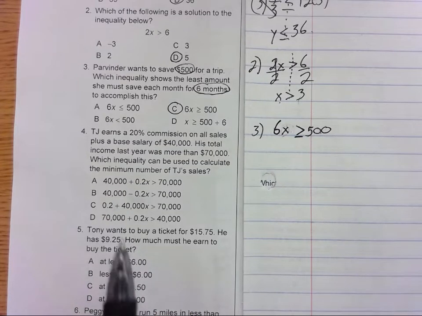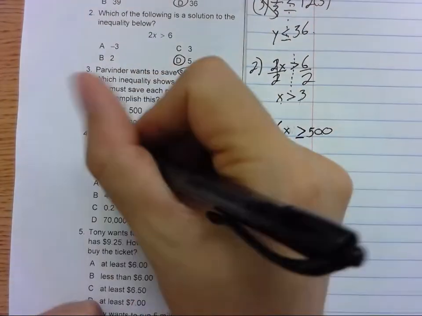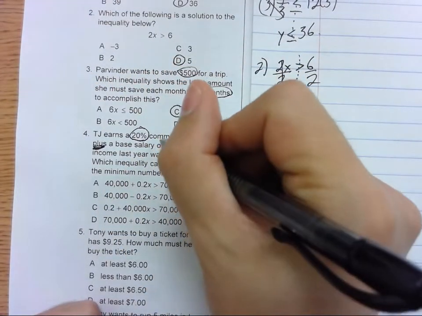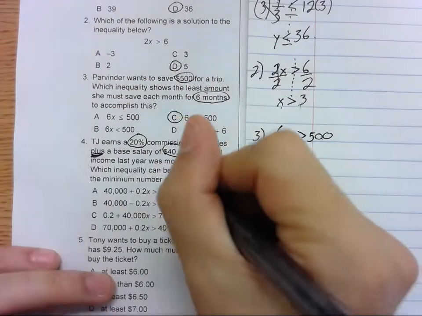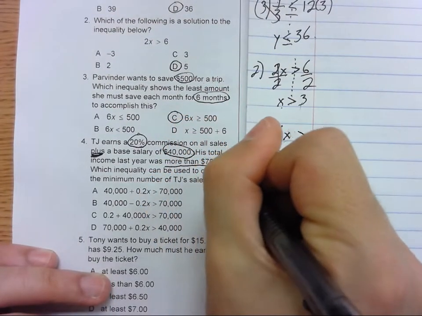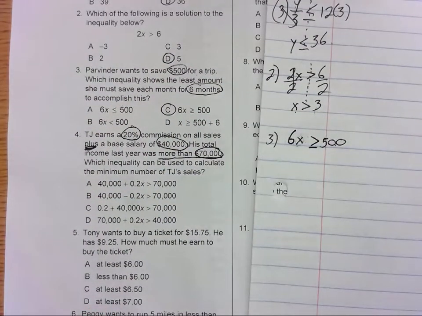Moving on to 4. TJ earns 20% commission on all sales plus a base salary of $40,000. His total income last year was more than $70,000. Which inequality can be used to calculate this?